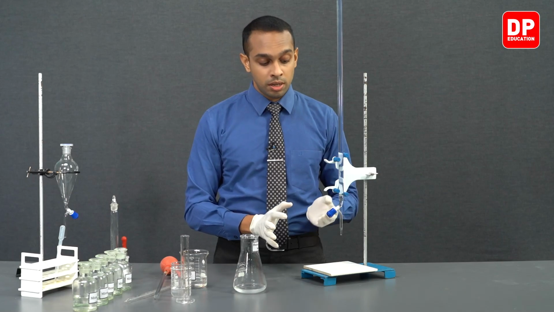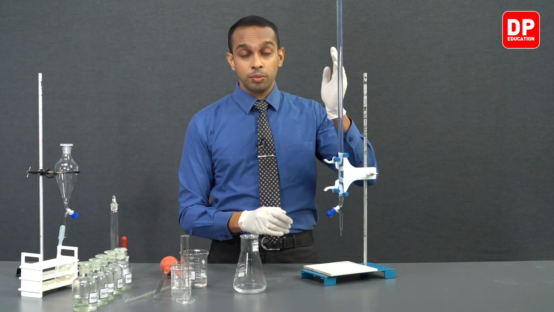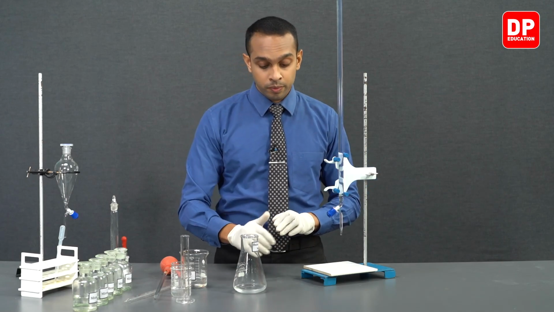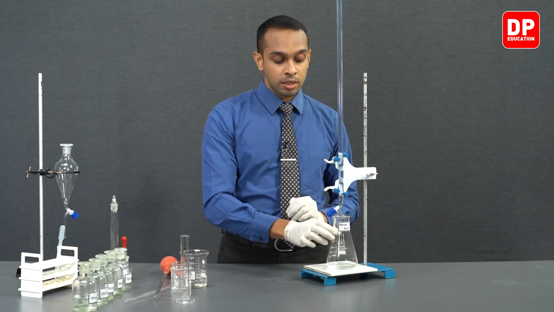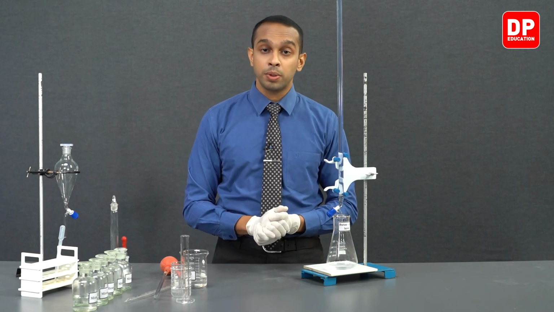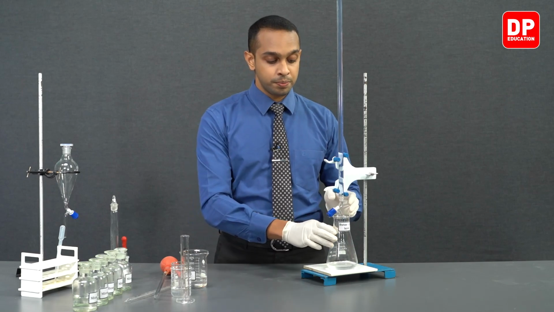Keep in mind students, we have filled this burette all the way to the 0 line using our sodium hydroxide solution which we used on the previous occasions as well.